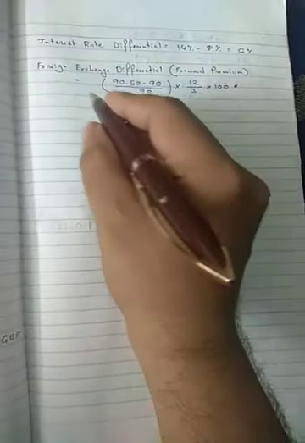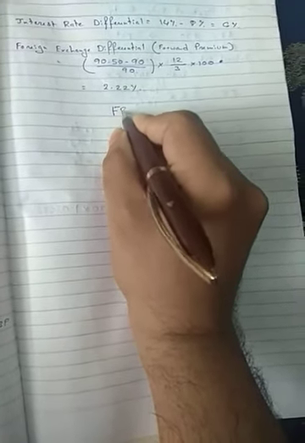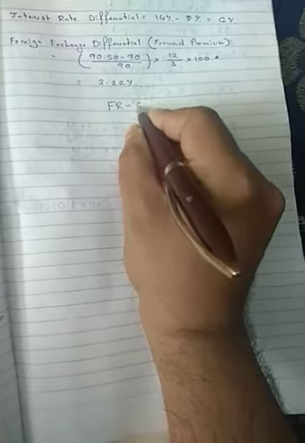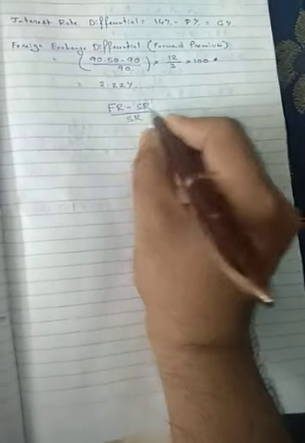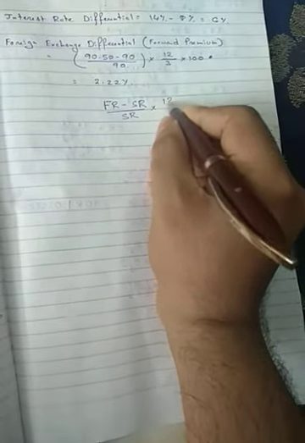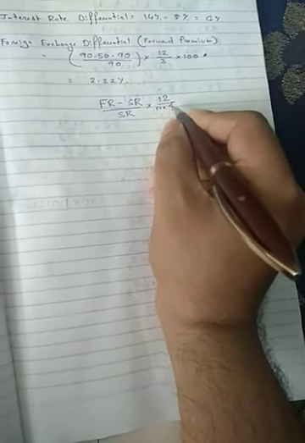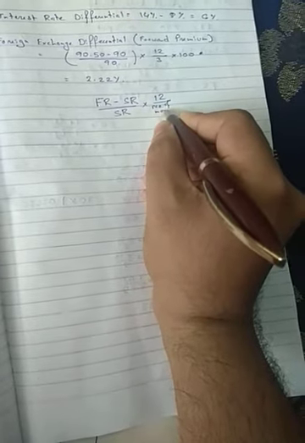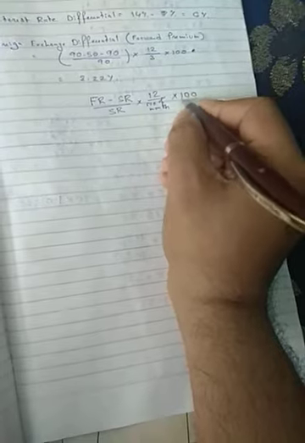So the foreign exchange rate differential is calculated as forward rate minus spot rate divided by spot rate multiplied by 12 divided by the number of months for which the forward rate is given, multiplied by 100 to get the percentage.